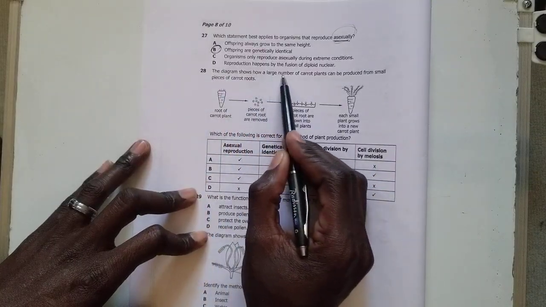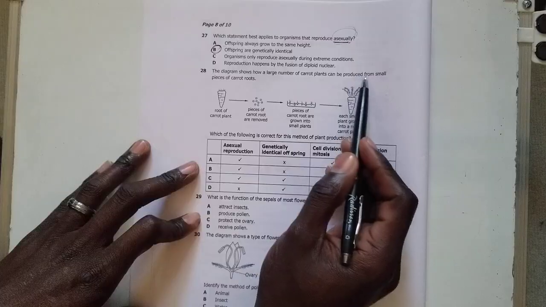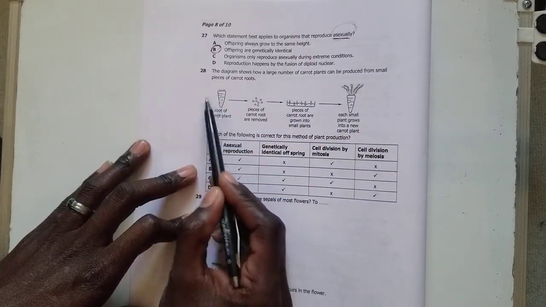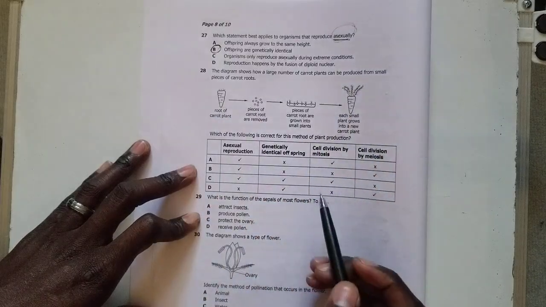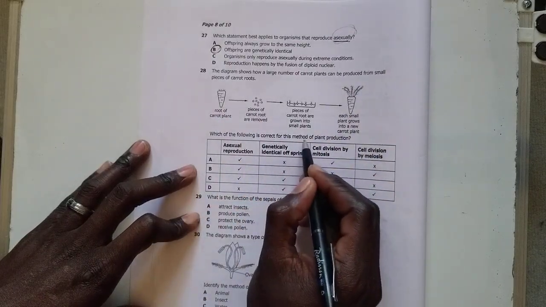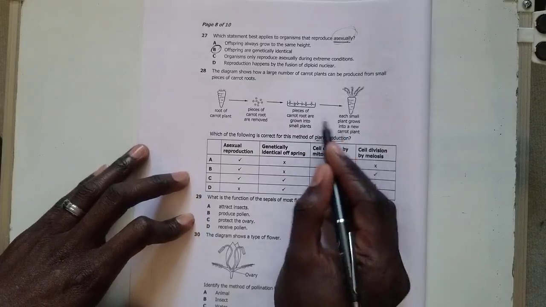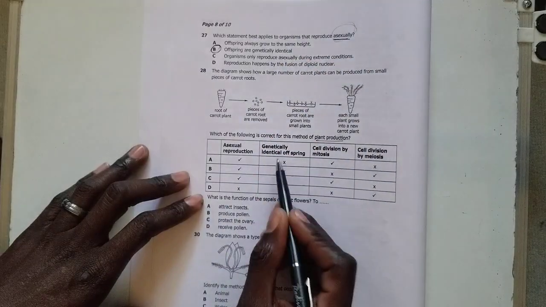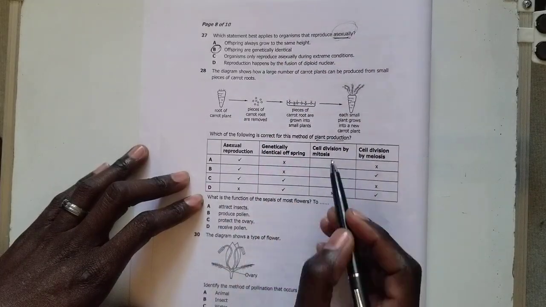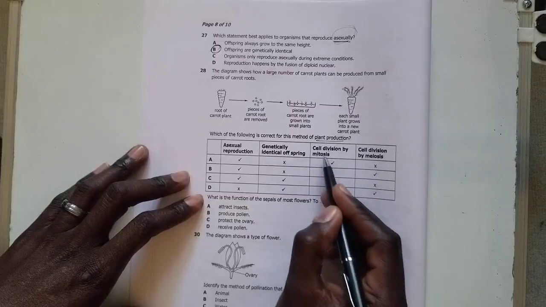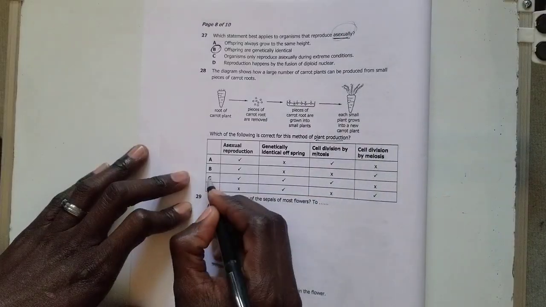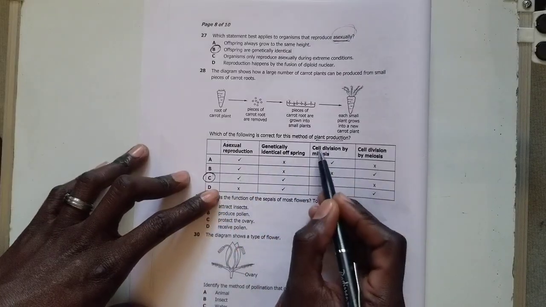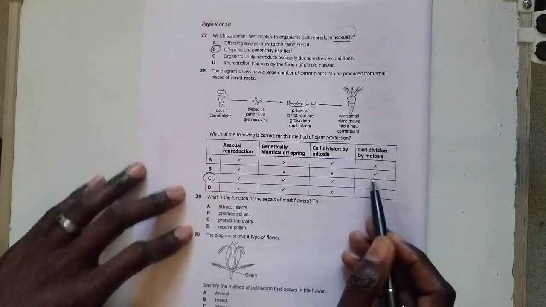28, the diagram shows how a large number of carrot plants can be produced from small pieces of carrot roots. So they get roots of carrots from the plant, and these are grown, then they germinate. Which of the following is correct for the method of plant production? This is asexual reproduction, as noted above. Then the offspring are genetically identical, like we said. Then cell division is by mitosis and not meiosis. So I would go for that.